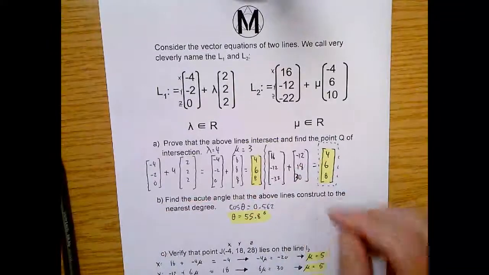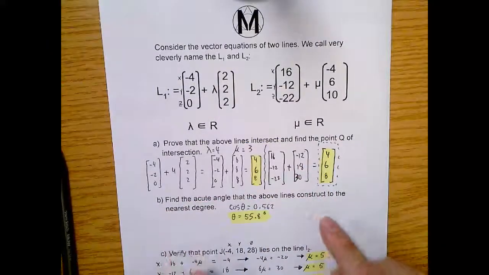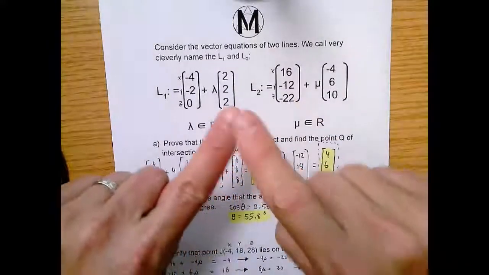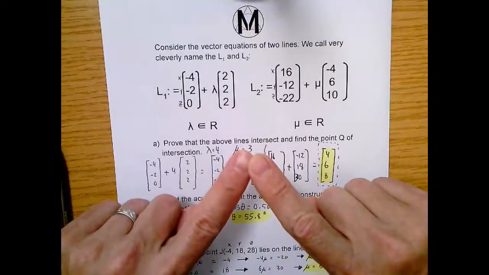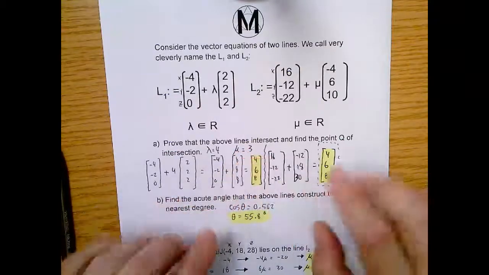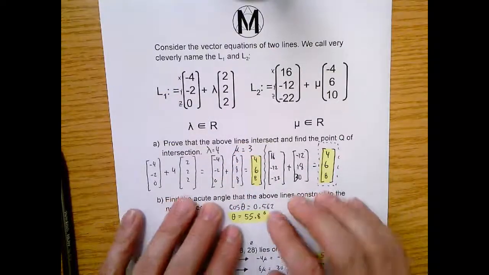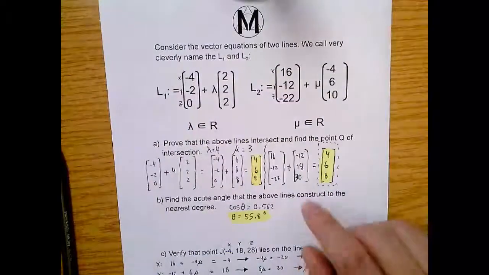Okay, in part B, we thought about these vectors intersecting, and we found that acute angle. Look at that, I can show you right there. We found that acute angle as 55.8 degrees, between the two vectors. You can go back and watch that video right here. Ta-da!